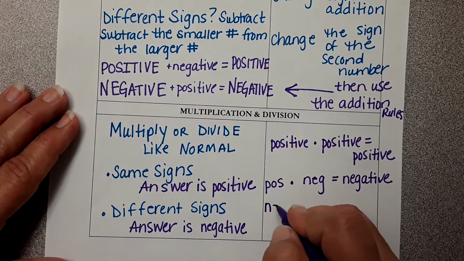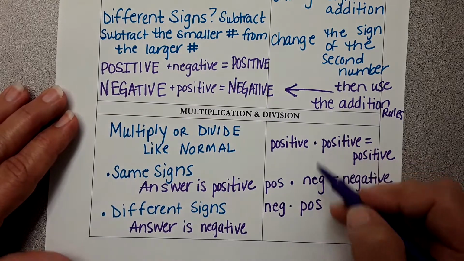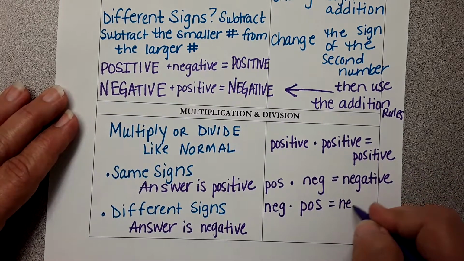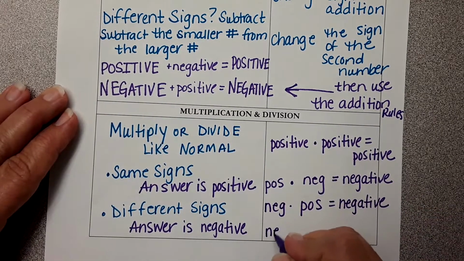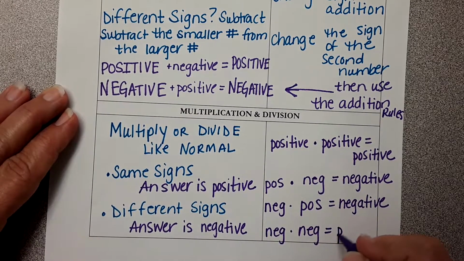If it's a negative times a positive, and this goes for division as well, then it equals negative. And lastly, if it's a negative times a negative, it will equal a positive.